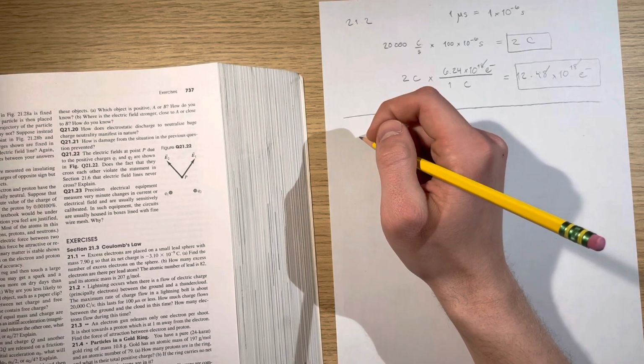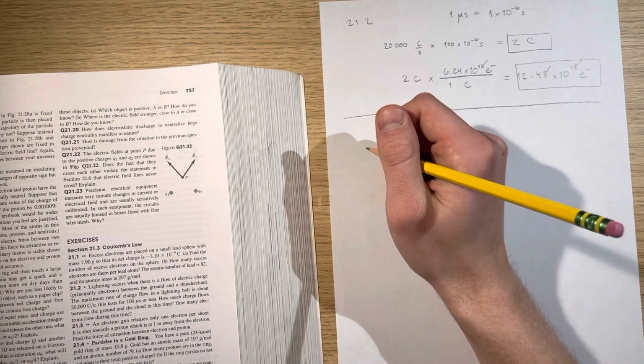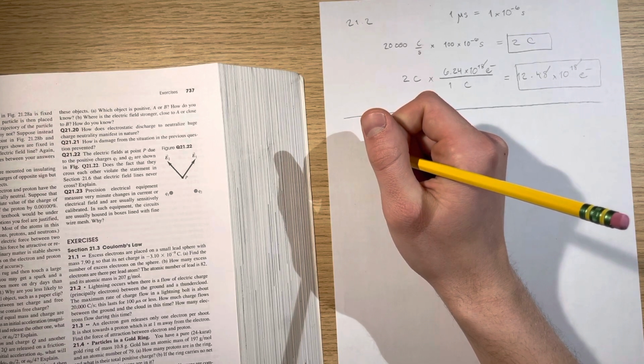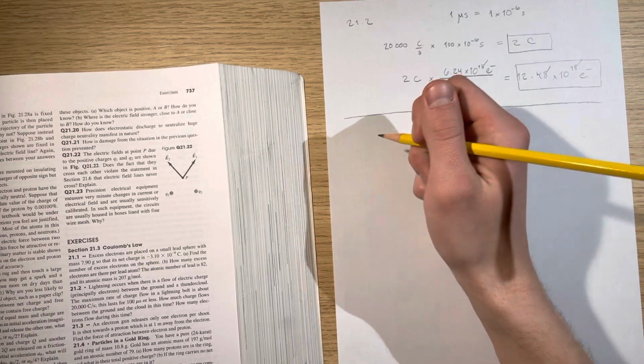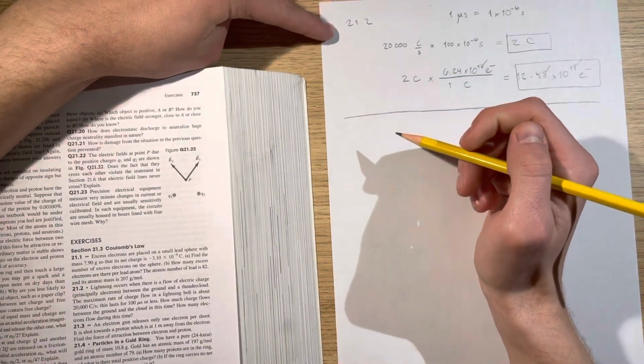So for problem 21.3, an electron gun releases only one electron per shot. It is shot towards a proton, which is 1 meter away from the electron. Find the force of attraction between the electron and proton. We're assuming it's 1 meter apart in this scenario.